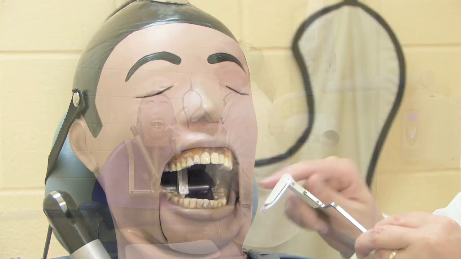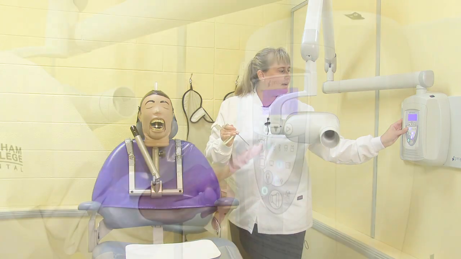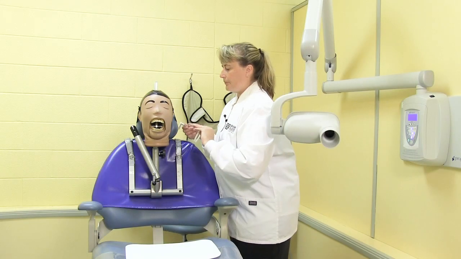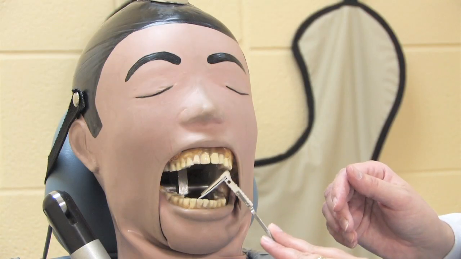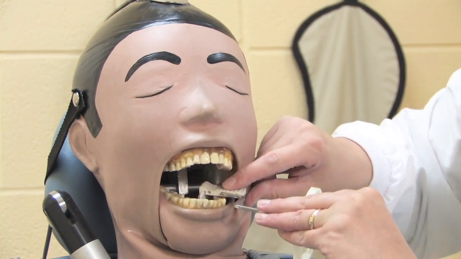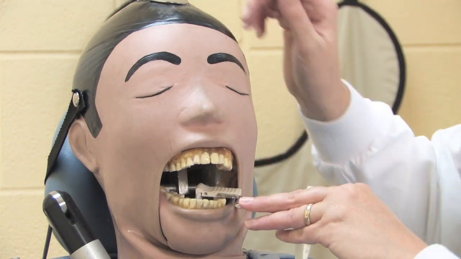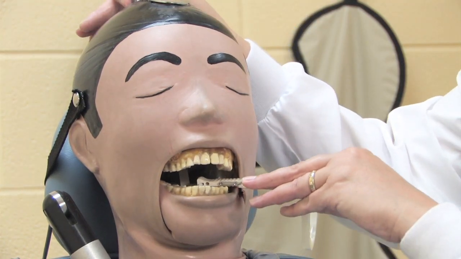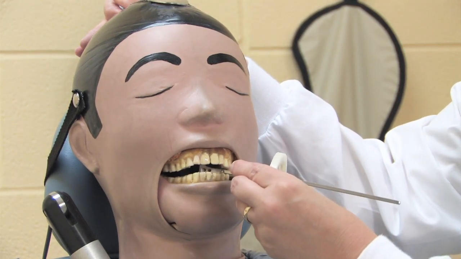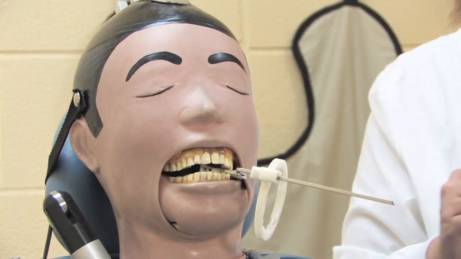I'll start with the premolar on the mandible. So again, I'll change the icon to premolar on the control panel. The film is placed away from the lingual side of the teeth. I'm positioning the film parallel to the long axis of the teeth, as well as imaging the distal half of the cuspid or canine.